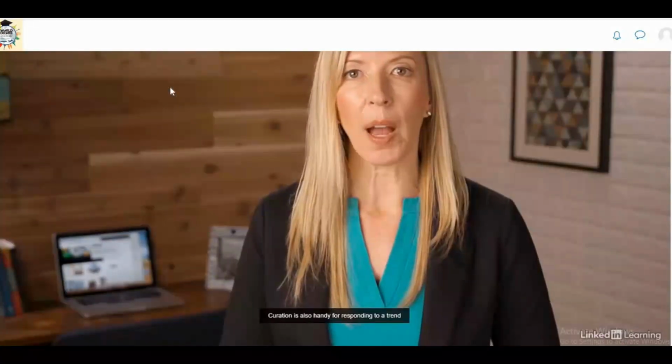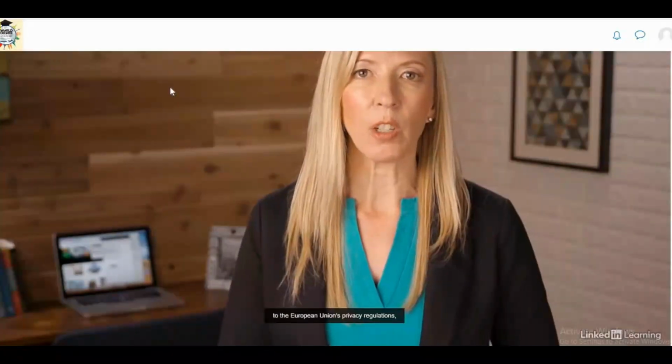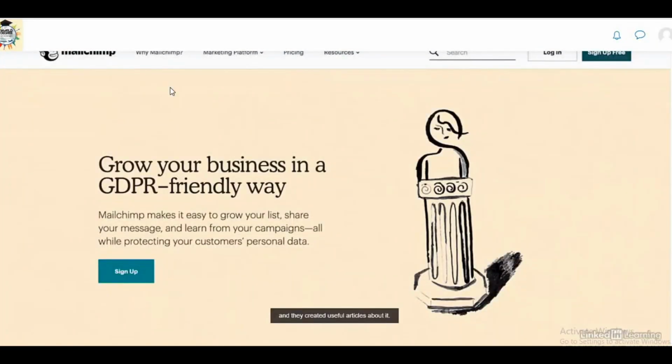Curation is also handy for responding to a trend or a crisis. For instance, many people didn't pay much attention to the European Union's privacy regulations known as GDPR when they were debated. But MailChimp did, and they created useful articles about it. When the regulations were enforced, most companies scrambled to comply quickly. But MailChimp didn't scramble to respond. They curated content that was already on hand.